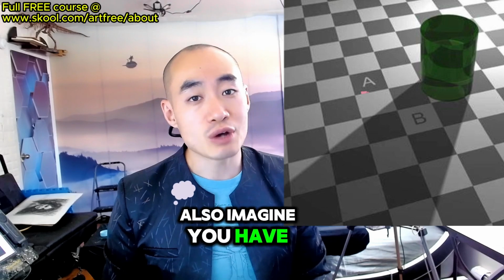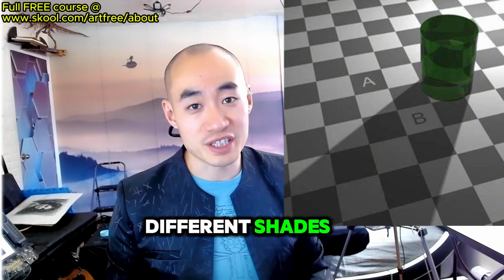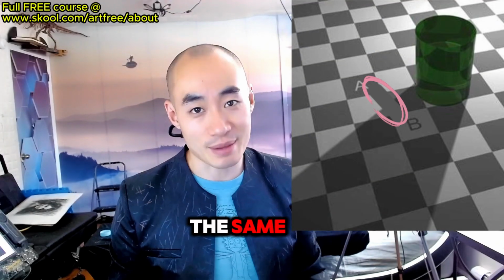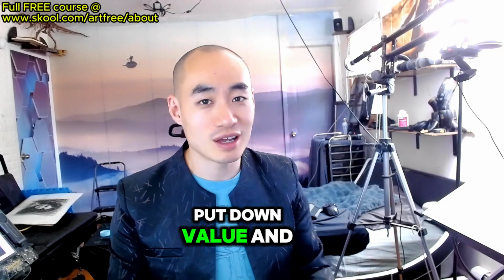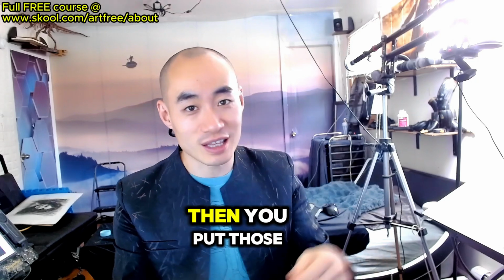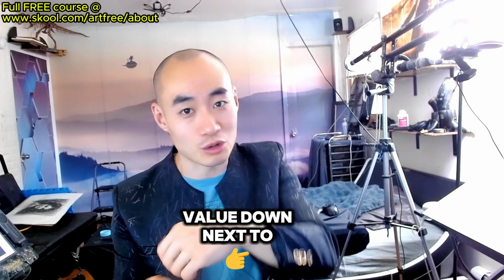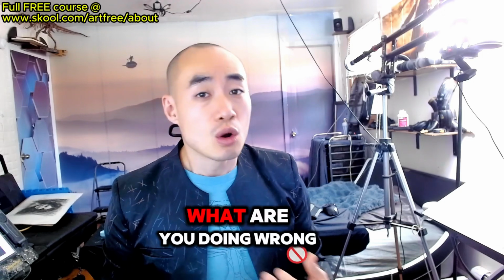Also imagine you have to draw this square and then this square. You're certainly going to draw two different shades, even though they are the same. But the most common thing you do is you start shading, put down a value, and then you look at the reference, look at the surrounding values, and if they're darker or lighter, then you put the value down next to it accordingly. So as I mentioned, this is a pitfall that the vast majority of beginners face. What are you doing wrong?